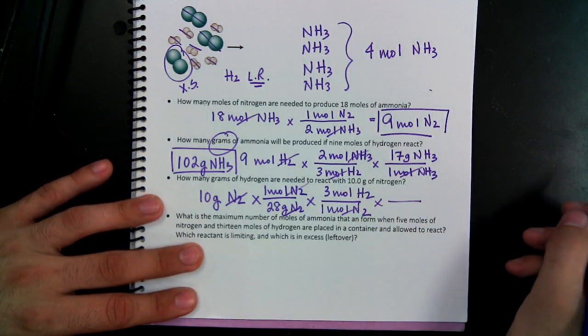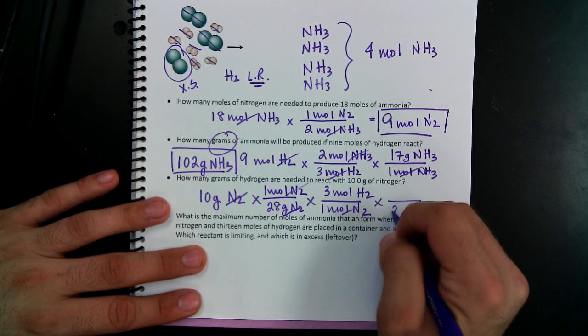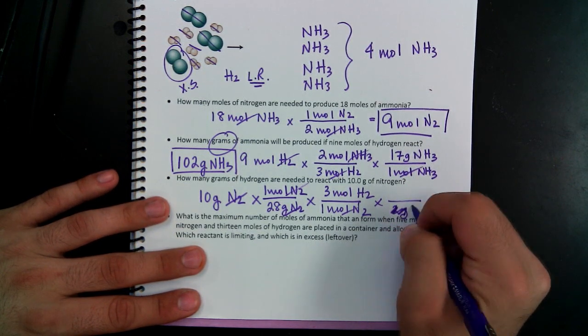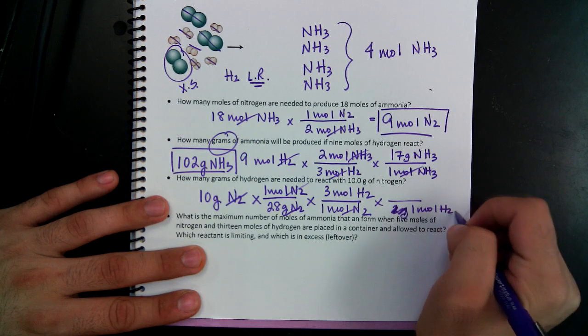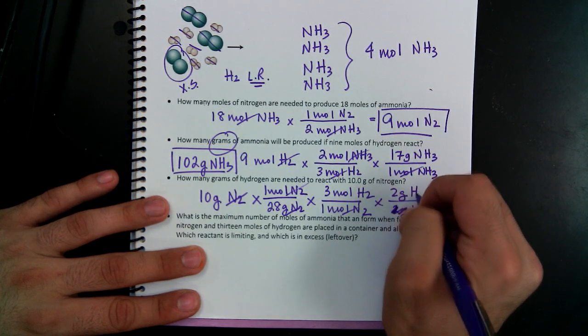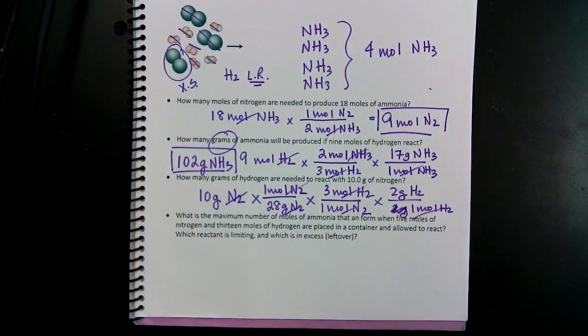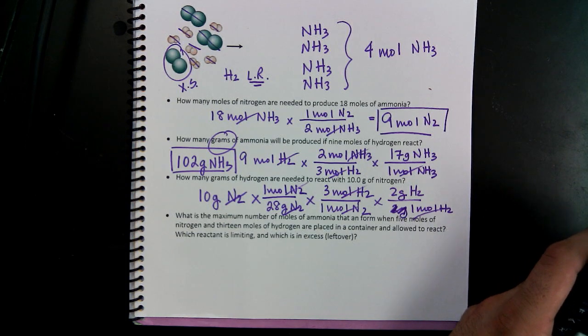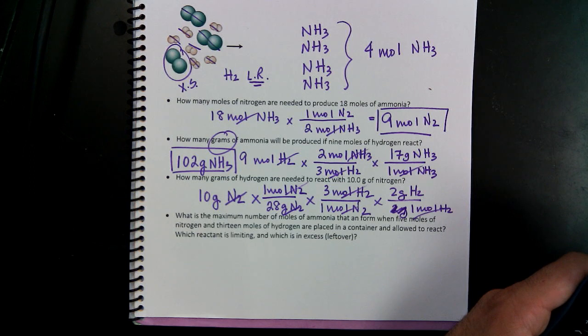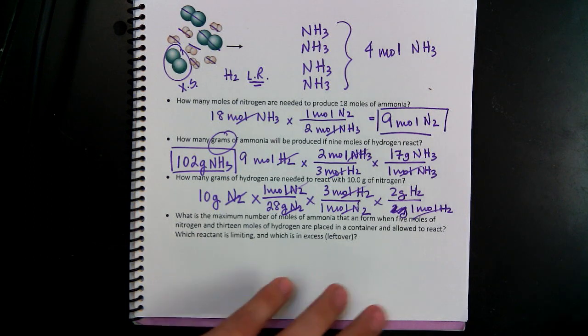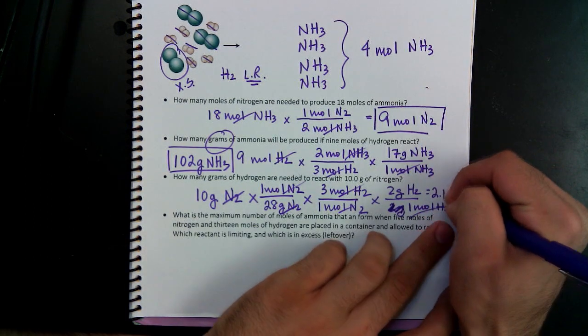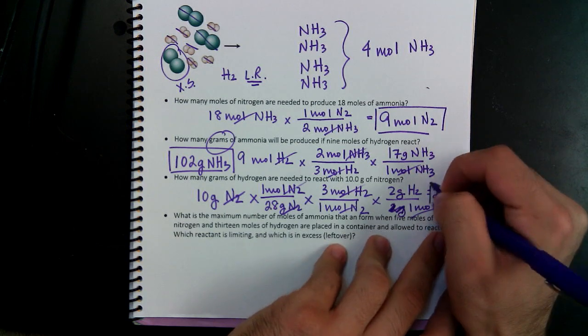And they don't want me to stop at moles of H2, they want me to convert to grams of H2 using the molar mass. So 1 mole of H2 has a mass of 2 grams. The math is 10 times 3 times 2 divided by 28, and I get 2.14 grams of H2.